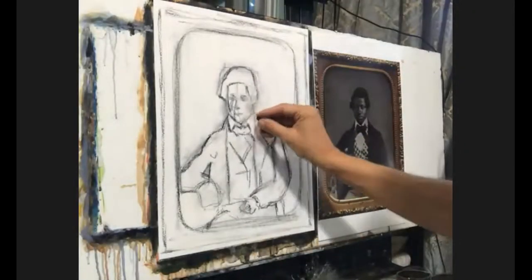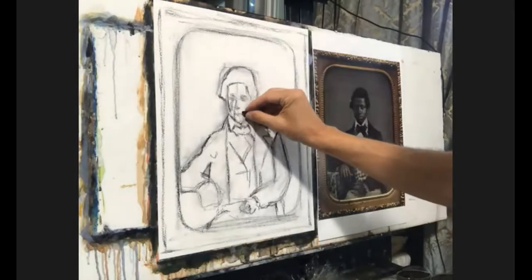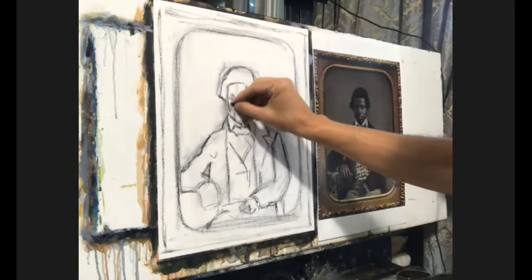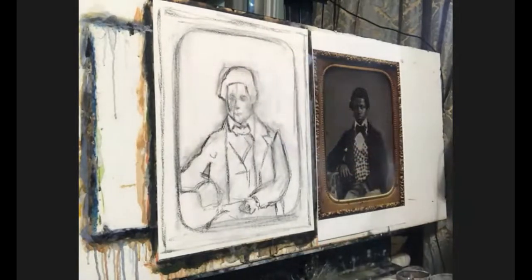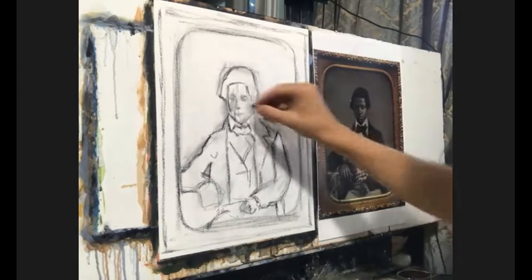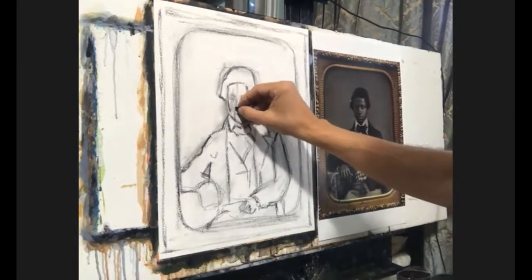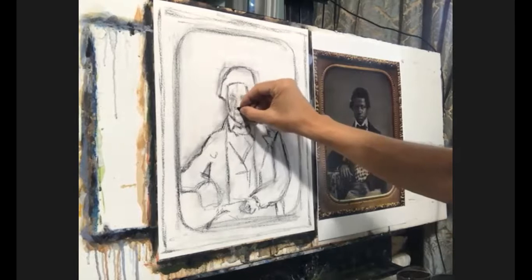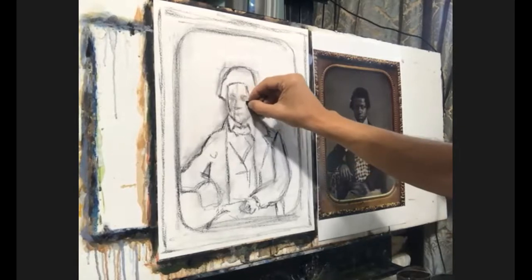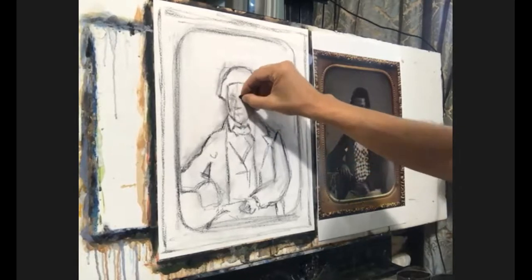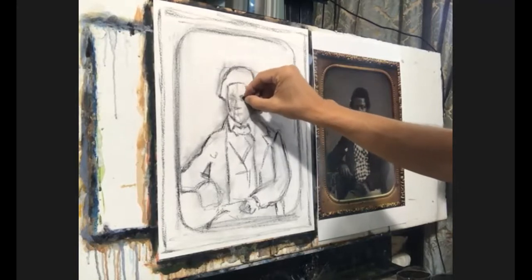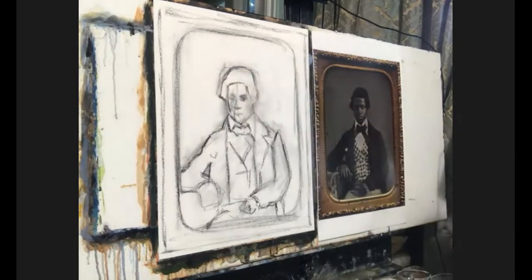Okay, so I think I'm okay with that. I wouldn't be concerned or worried about likeness, resemblance, because that's not important. Can deal with it later.